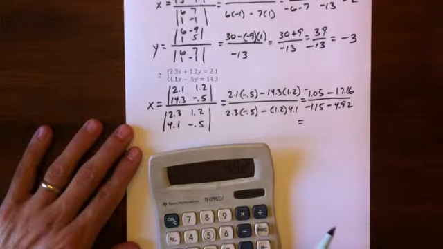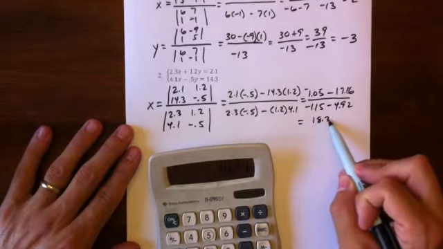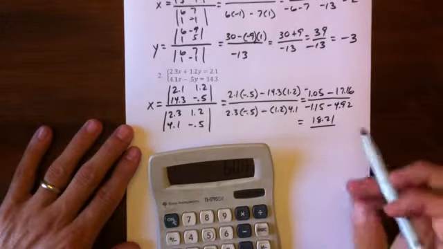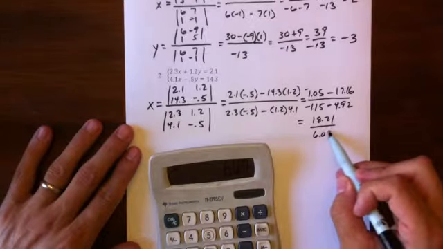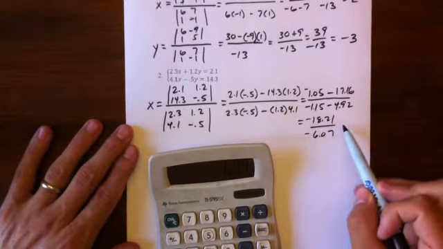So let's subtract all that. Negative 1.05 minus 17.16. So we get negative 18.21 over negative 1.15 minus 4.92, negative 6.07. So we have two negatives there.